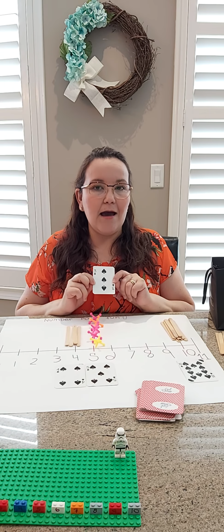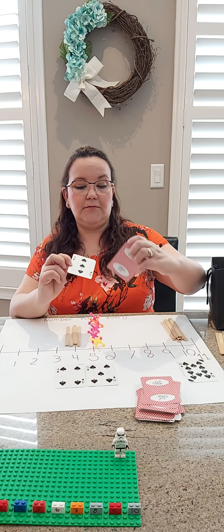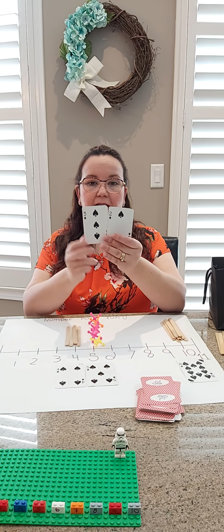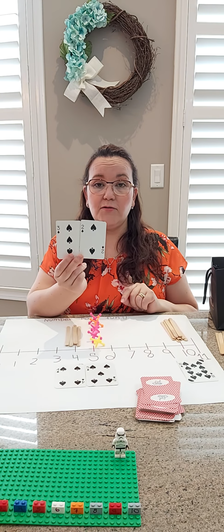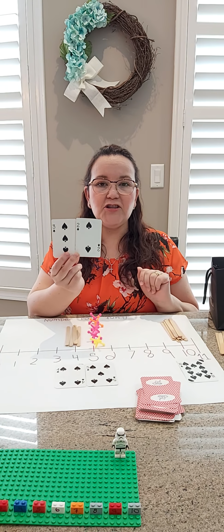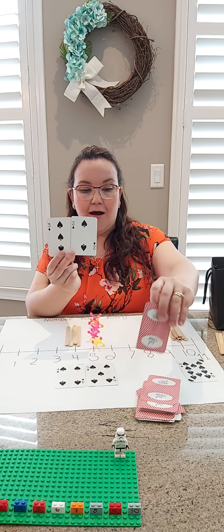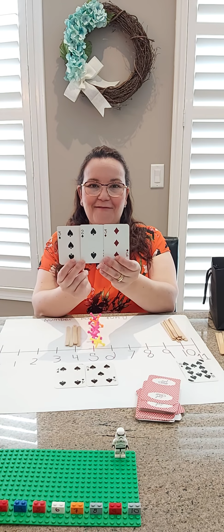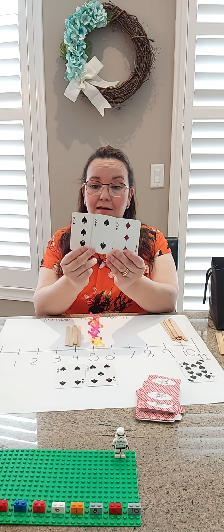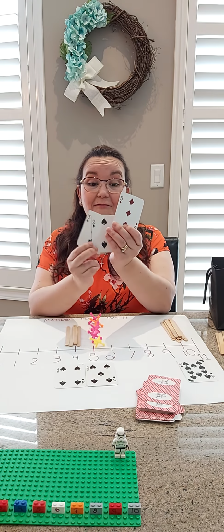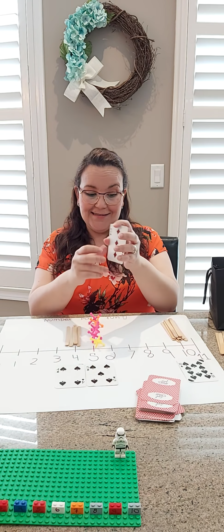We're going to add up. So I'm going to keep a 3 and I'm going to ask you to take another card. What do you have now? 5. Do you have a 5 already used? Yes. What can you do? Add up or count up. What do we have now? 3. So we have 3 and 2 makes 5. And 5 plus 3 is 8.